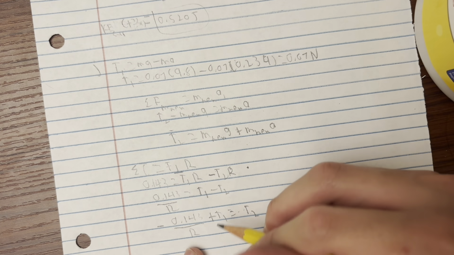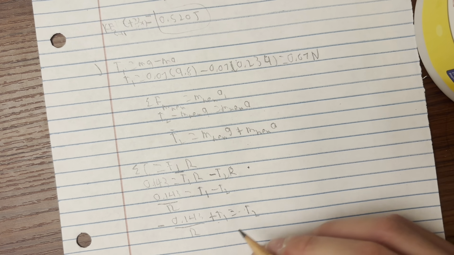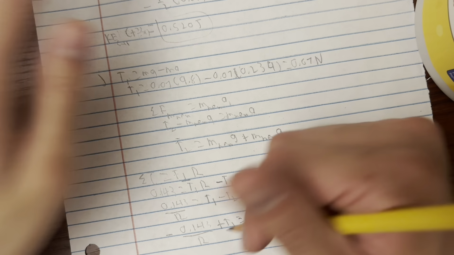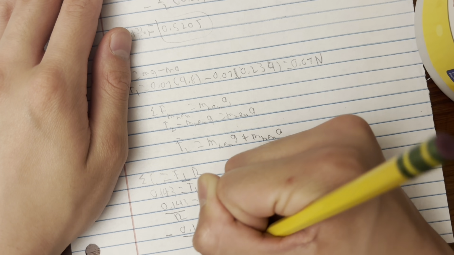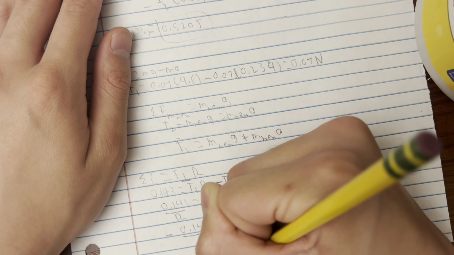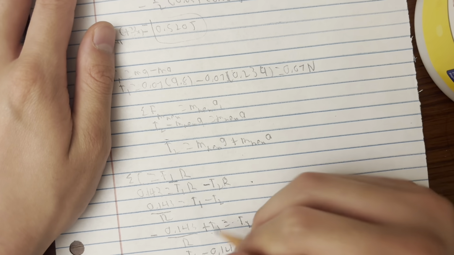So now T2 is equal to T1 minus 0.143 over R.